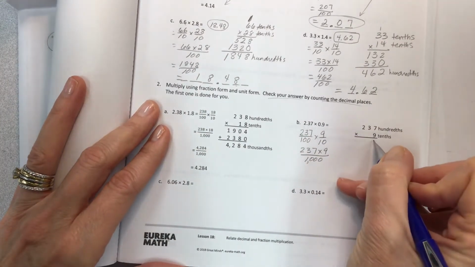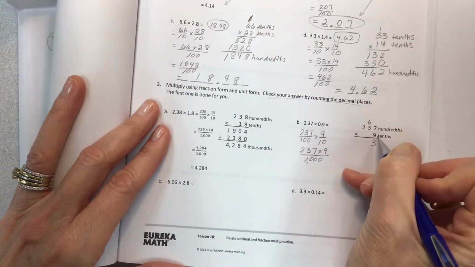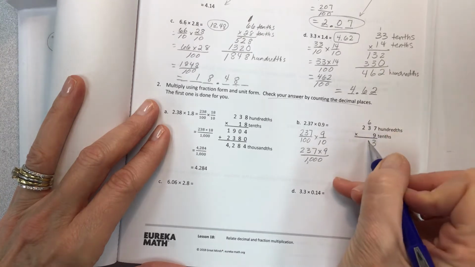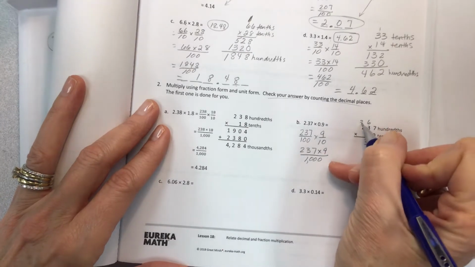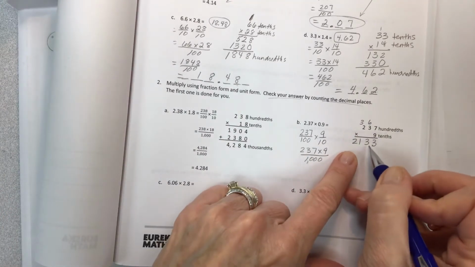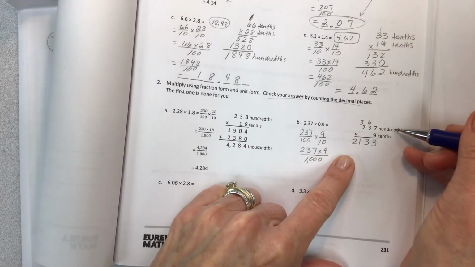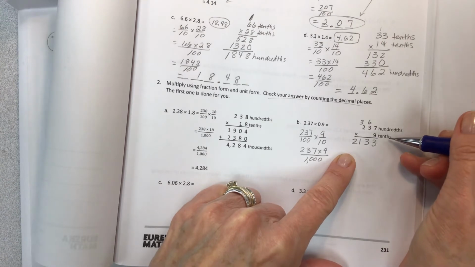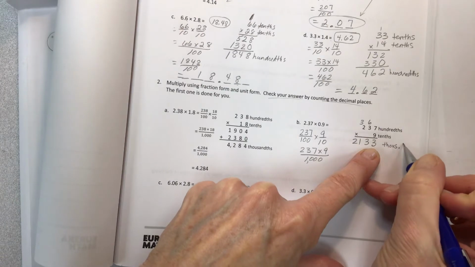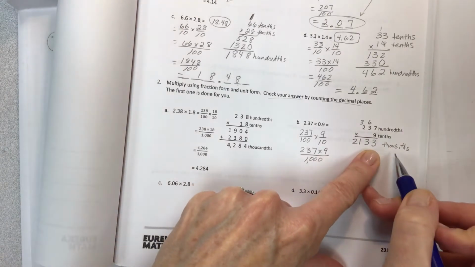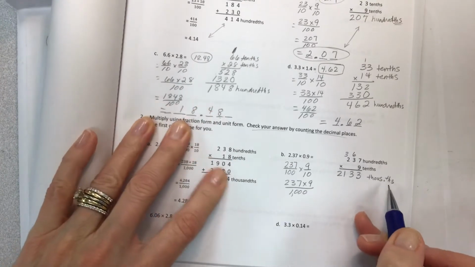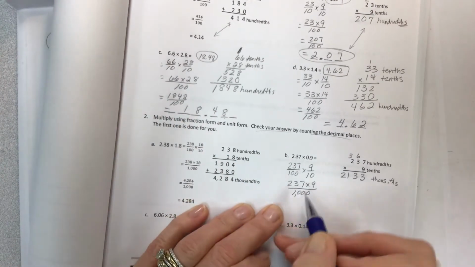9 times 7, 63. 27, 28, 29, 30, and then the other 3 would be 33. And then we have 18, 19, 20, 21. There's only a single digit, so there's no second partial product. But thinking about the label, hundredths times tenths makes thousandths. I'm going to abbreviate THS. Put the root there, and then put THS so you get the right label.